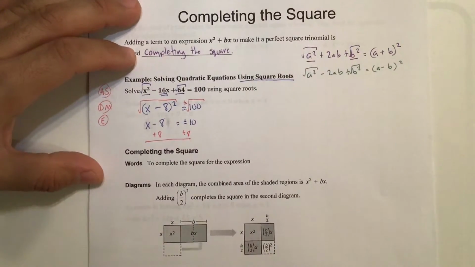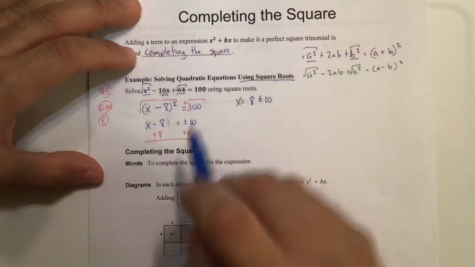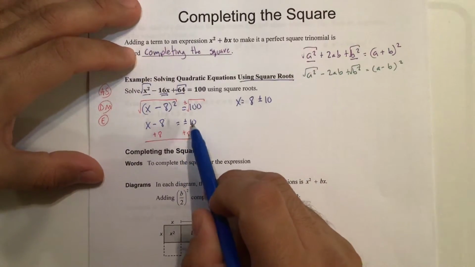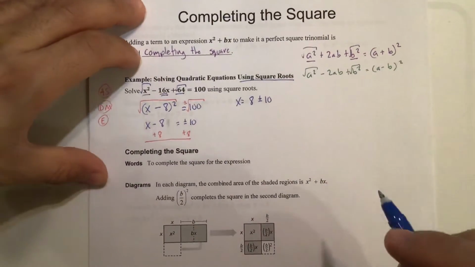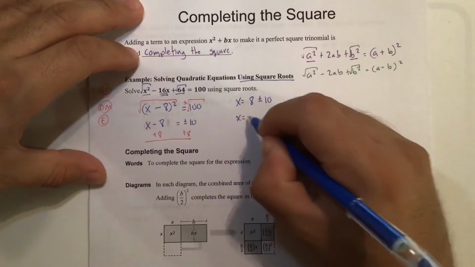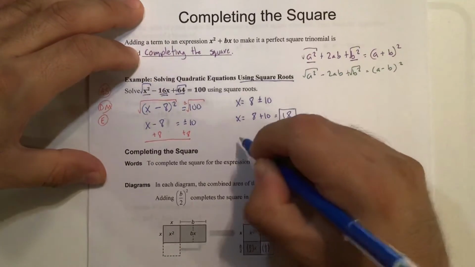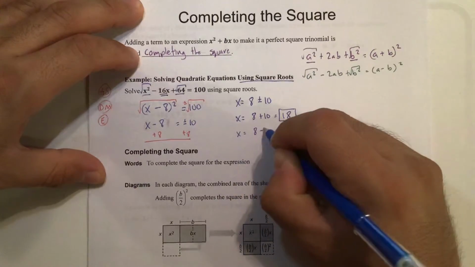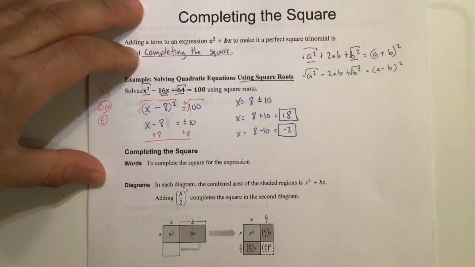At this point, we get x is equal to 8 plus or minus 10. Once again, we can't just add the 8 directly to the 10 because the 10 is positive and the 10 is negative. So here you're going to see we have two solutions. x equals 8 plus 10, which is 18, our first solution. And x equals 8 minus 10, which is negative 2, our second solution.